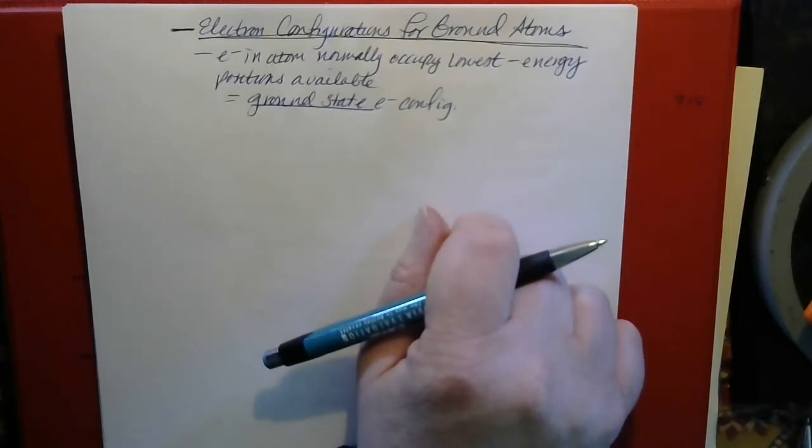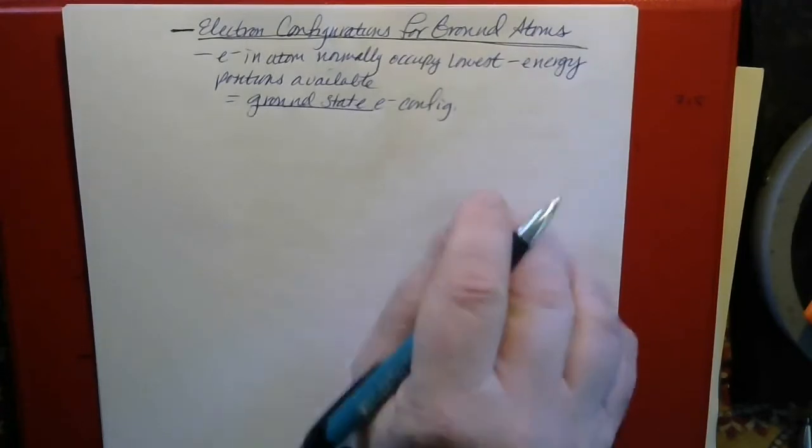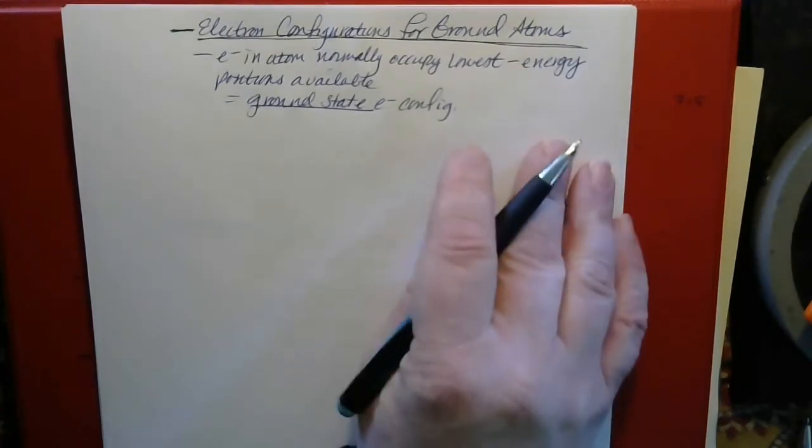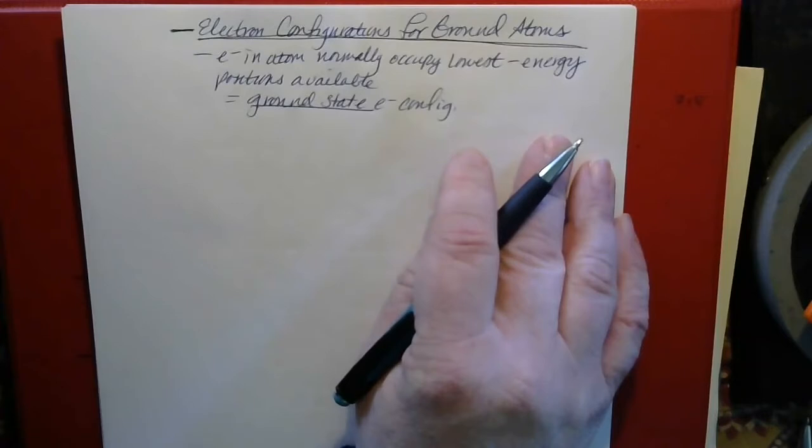There are any number of different shells that one electron can jump to, and any number of different orbital types within that shell. So anytime you're asked to draw or write up an electron configuration, you pretty much have to assume that it's a ground state, unless you're given some specific information on how it's excited.